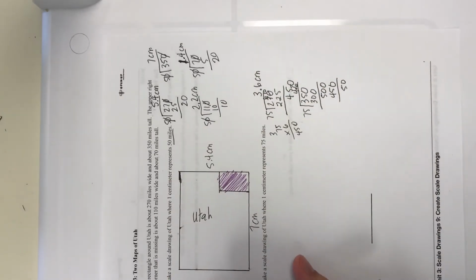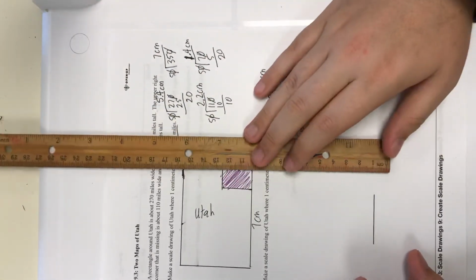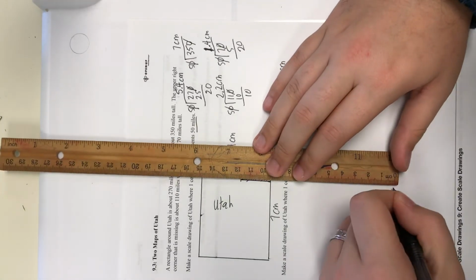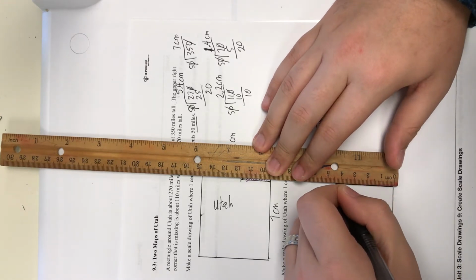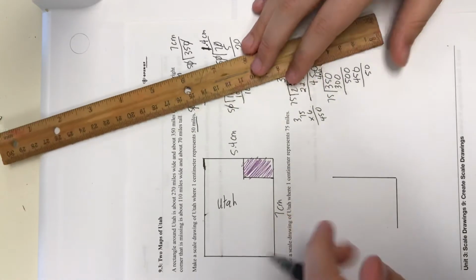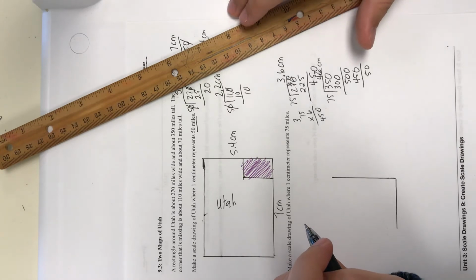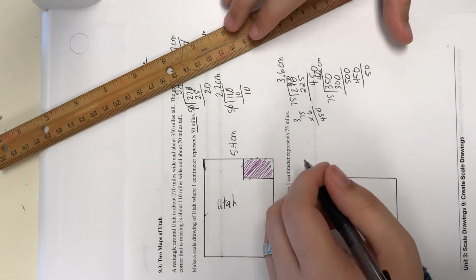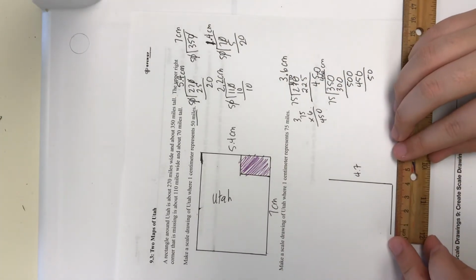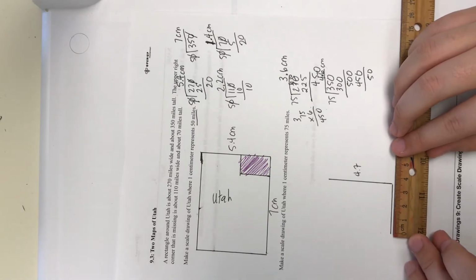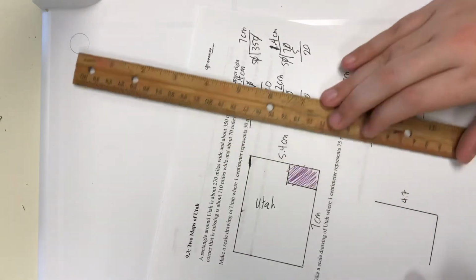So we're going to round that to the nearest tenth so that we can measure. So that's going to round up to 4 7/10. So we're going to take our ruler, 4 7/10. To make this 3 6/10, and 4 7/10, that is right.